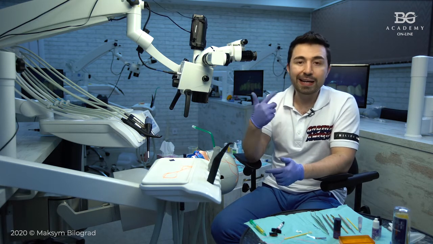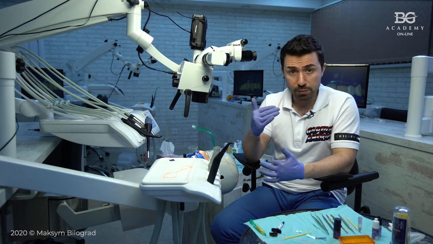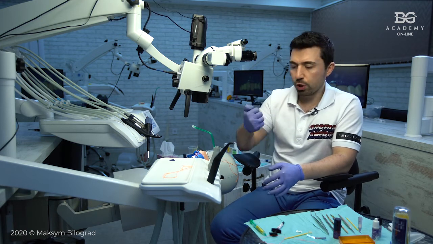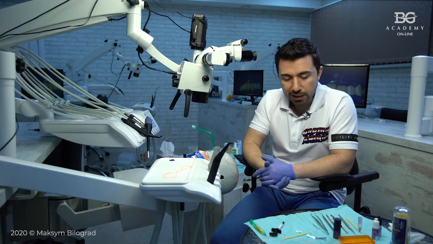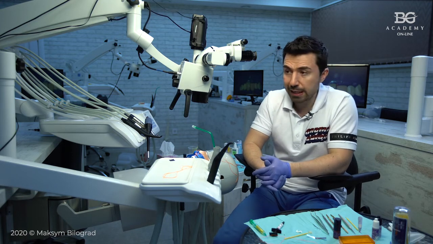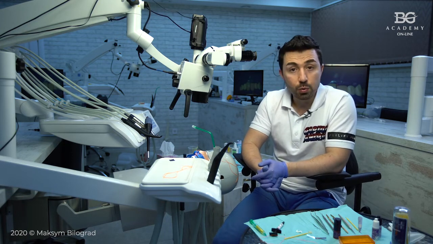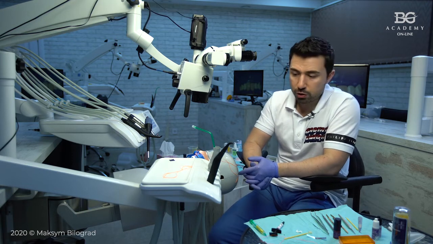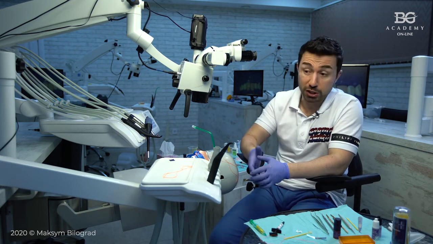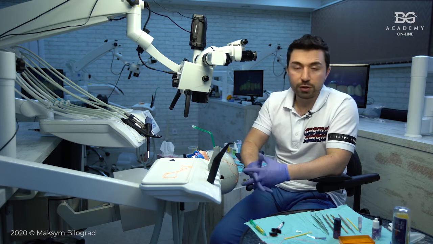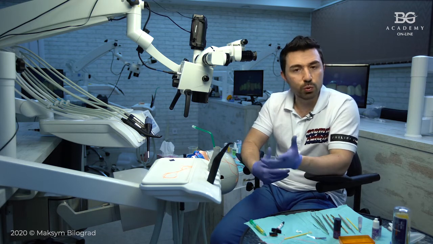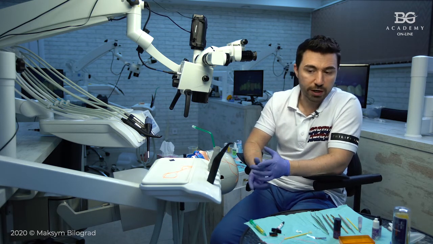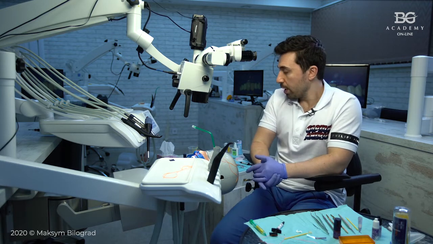Maybe when you were cleaning the transition between the veneer and the tooth, you were too aggressive with hand instruments like a scalpel blade, a curette or a scaler, so you can make some scratches in the cementum area. That postoperative sensitivity will disappear within a few days or a few weeks. So it's just a mechanical problem.